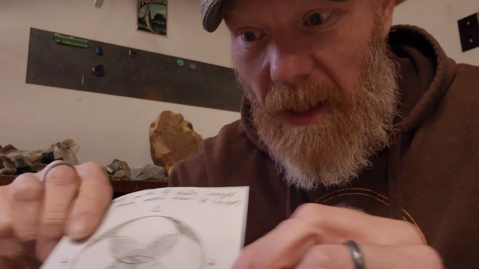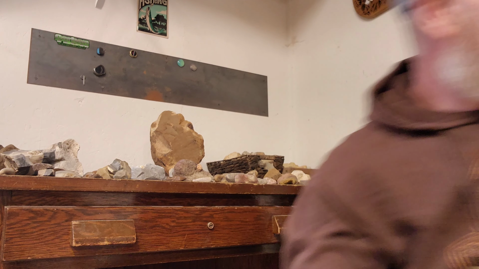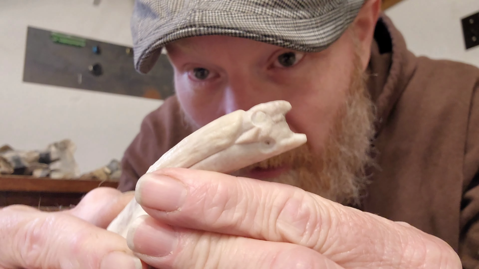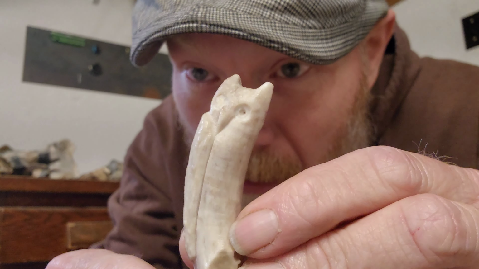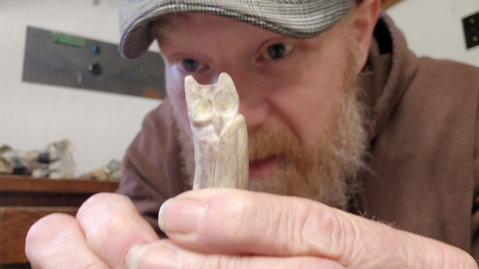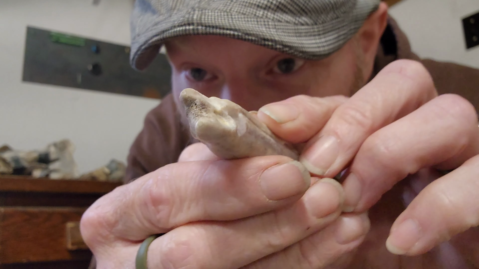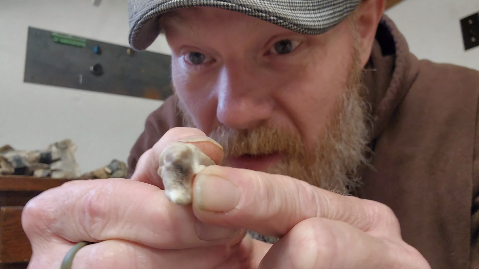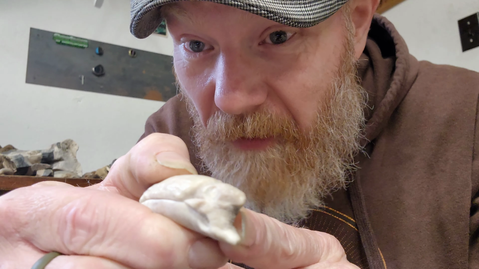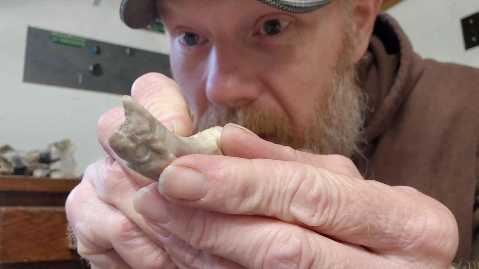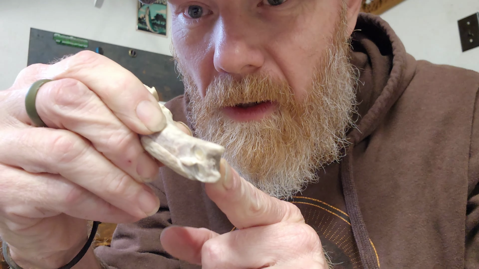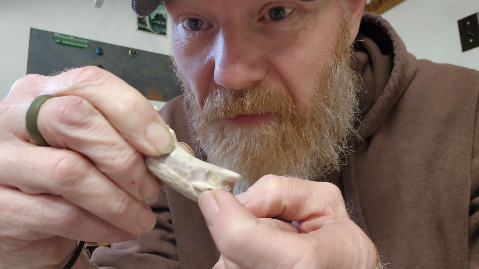I'm telling you, and here I got an example. Let me grab it real quick. Right here. I carved this antler. I made this owl, and I made this owl. What I did not make is that witch face, or that witch face, or that witch face, or that witch face.